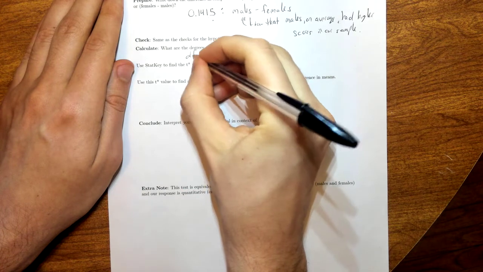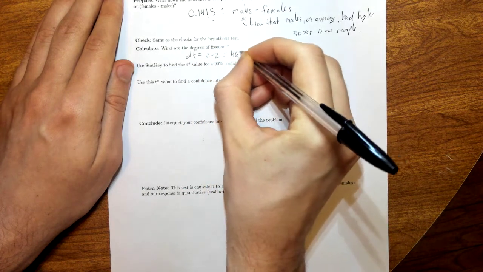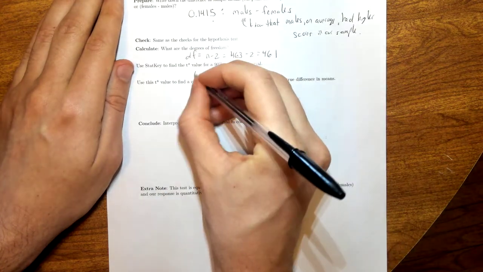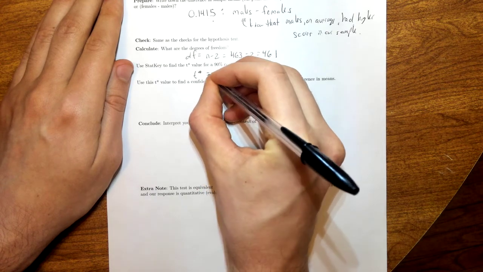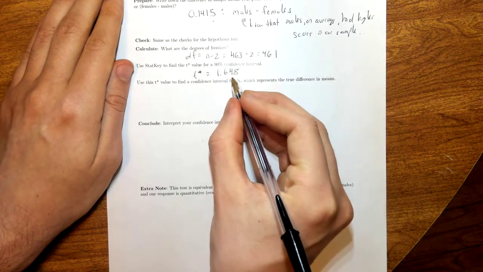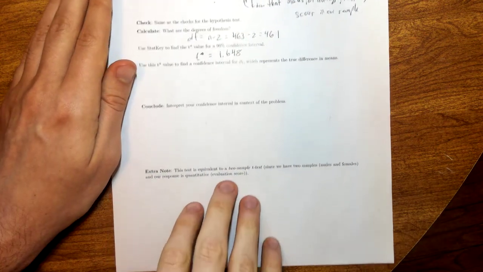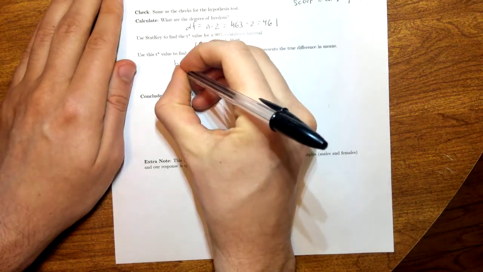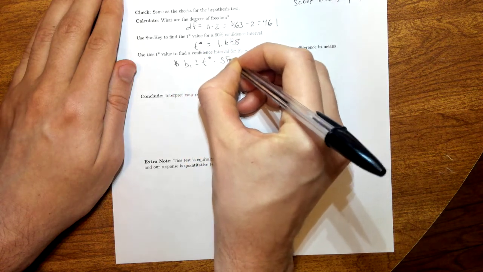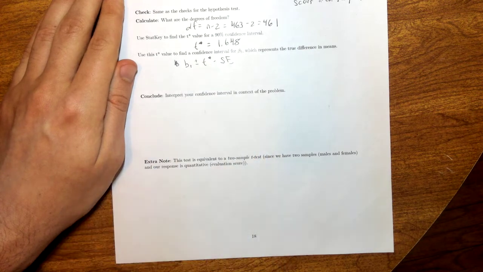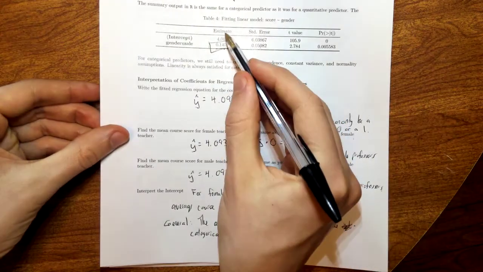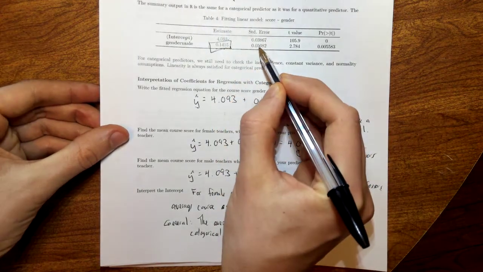So degrees of freedom, we've already written those out a number of times now, so that's still going to be 461. For a 90% confidence interval, you can use the t-distribution on StatKey to get our critical value of 1.648. And then from here, we're still using this point estimate plus or minus t star times the standard error. Standard error and point estimate, again, come from that table. I'll flip back even one more time just to emphasize that, again, estimate for the difference in means, and then its standard errors to the right.